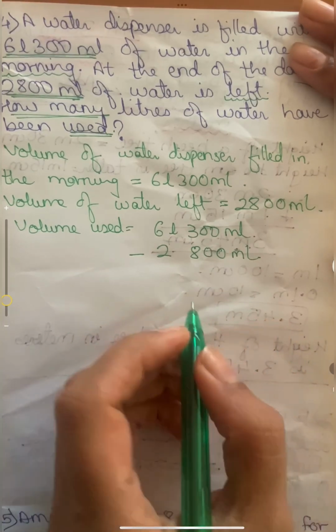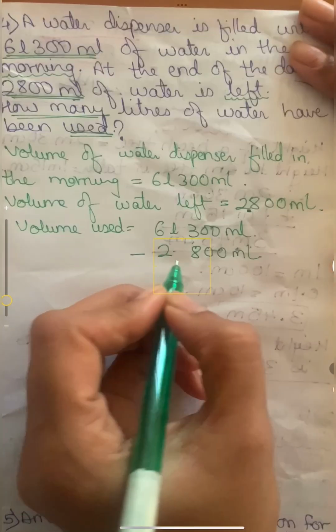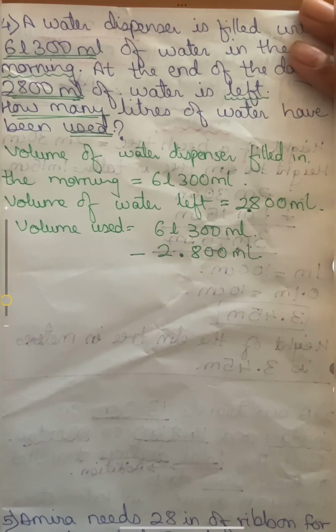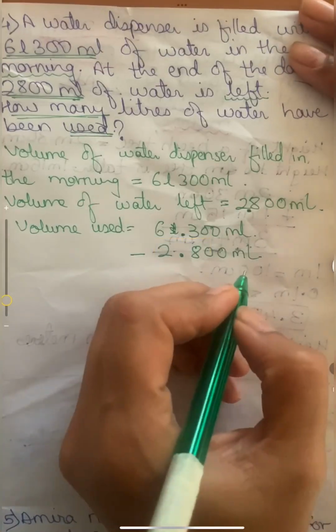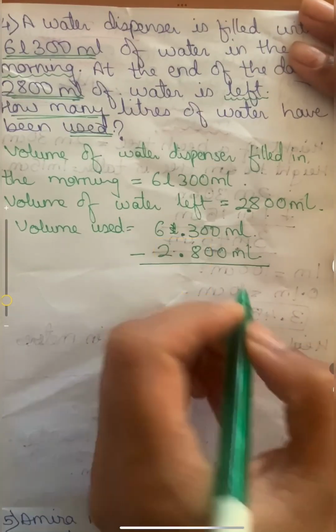Why did I place it like this? Because when I put a point here, it becomes 2 liters and 800 milliliters. That's the reason we can subtract like that, and so is my 6 liters and 300 milliliters placed that way. Anyhow, that is comfortable for you to subtract.